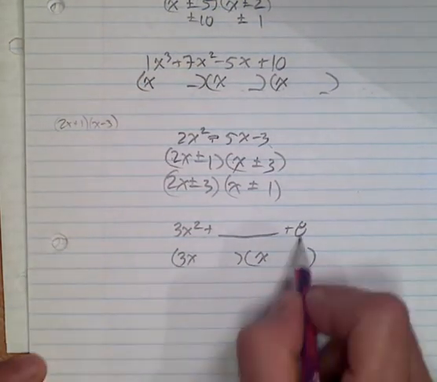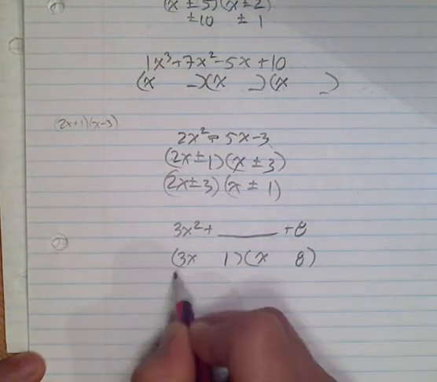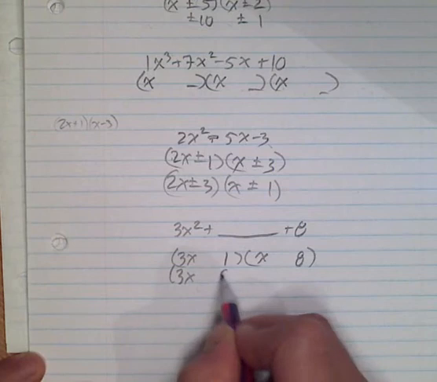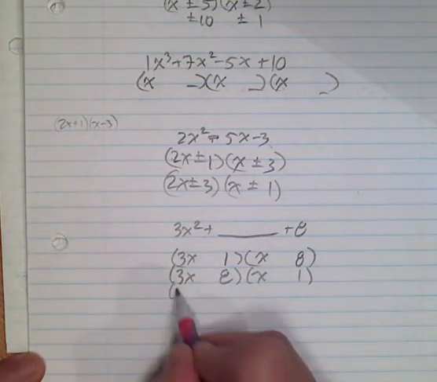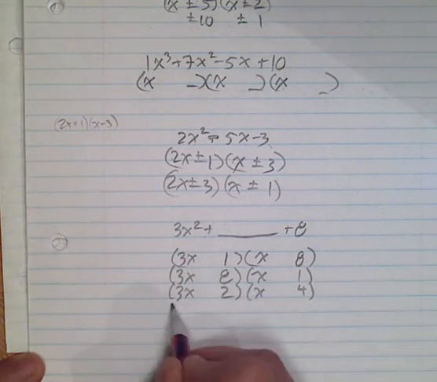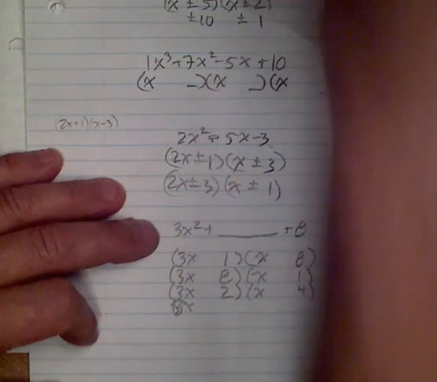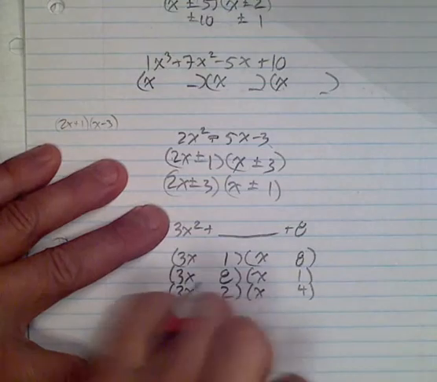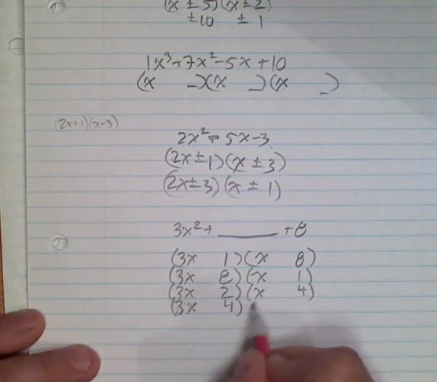Now, this has to be factors of 8, so it's a 1 and an 8. Well, what's another possibility? How about an 8 and a 1? That's another possibility. How about 3x and 2 and x and 4? Or how about 3x and the 4 on this side and the 2 on this side.